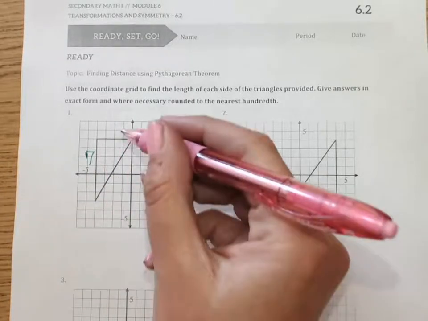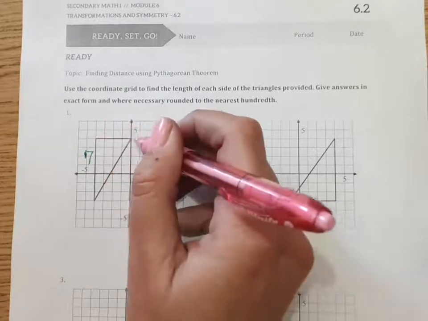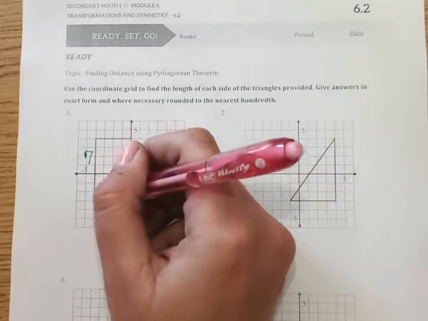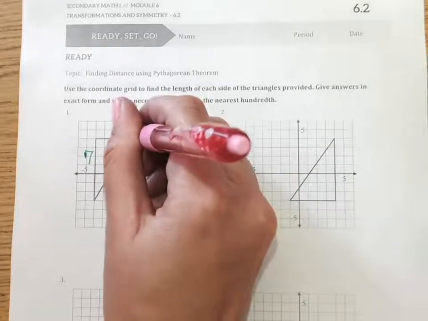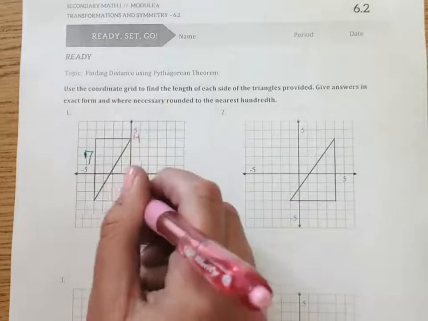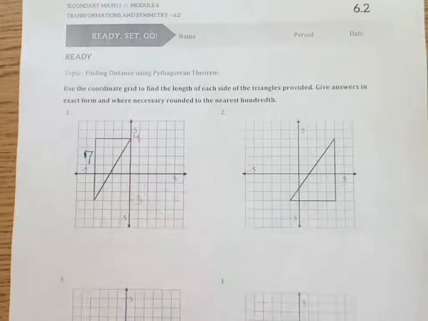Which makes sense. This is 4, and it goes from 4 down to -3, which is 7 spots. All right.